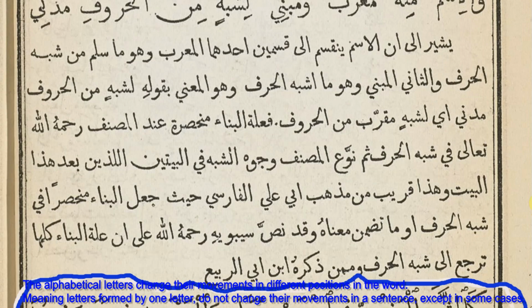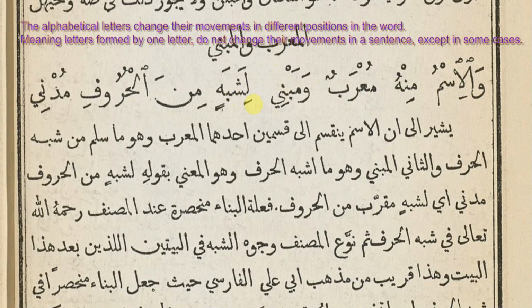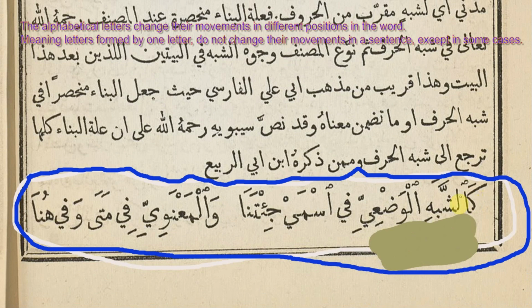So last time we talked about المعرب and المبني, and we learned what these are. So in the case of a noun, when it's معرب or if it's مبني. And we said the likeness of the noun to meaning letters makes it a مبني. That's why it's similar to letters and meaning letters in that it does not change its ending in different positions in the sentence. Now we go into the details.